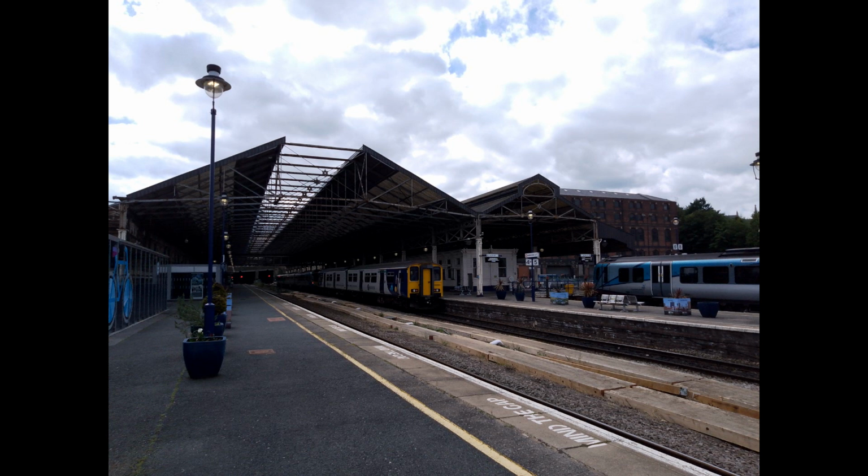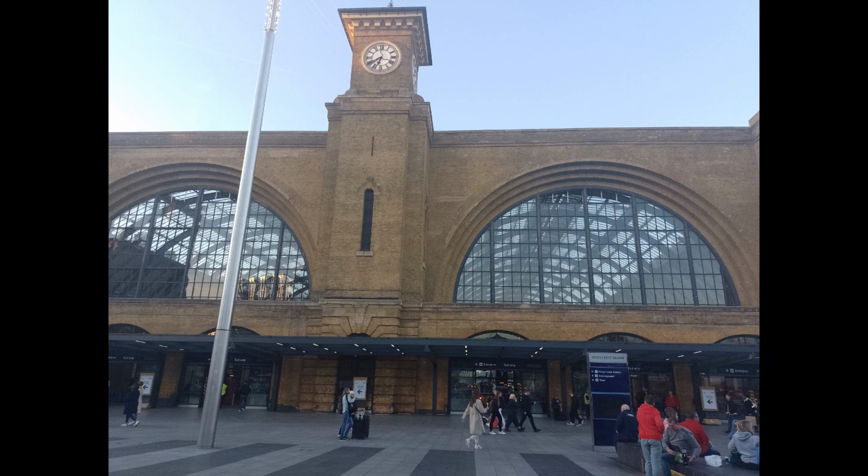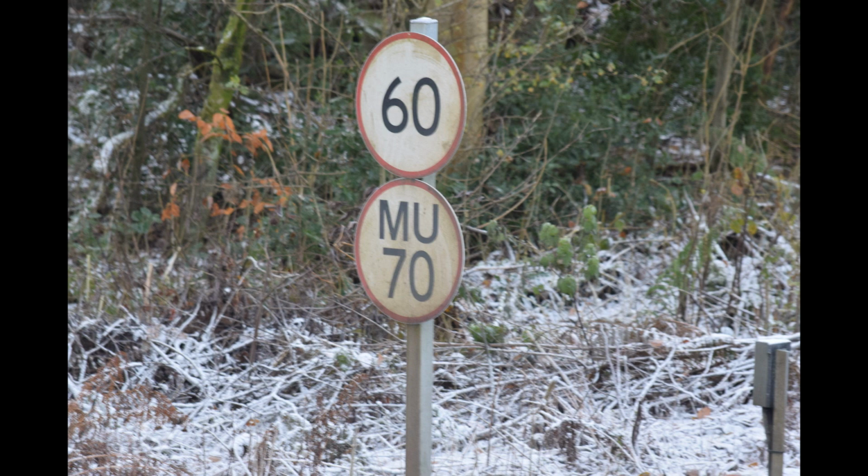So the downside of the route indicators is we can only use them on lines that have a maximum speed of up to 40 mile an hour. So above 40 mile an hour we can't use the route indicators. So if we want to run trains at high speeds, they're no good.